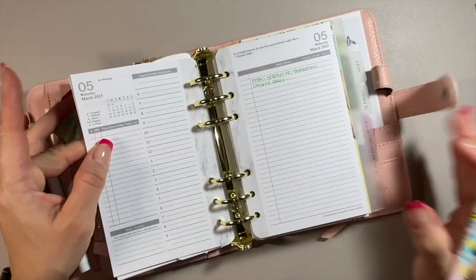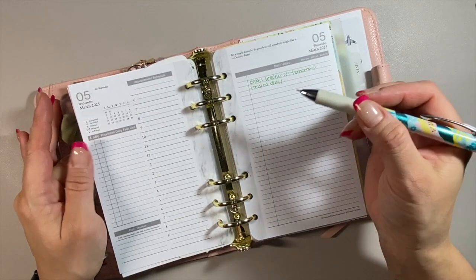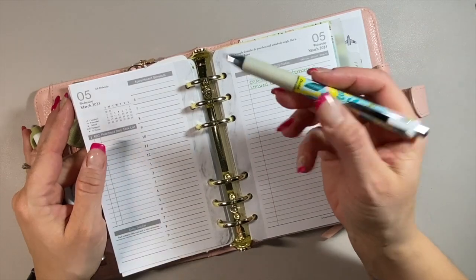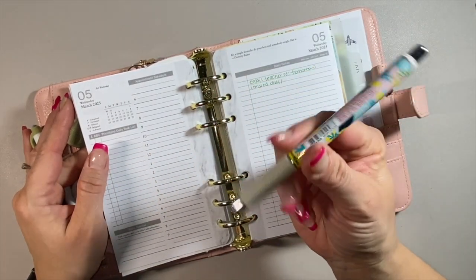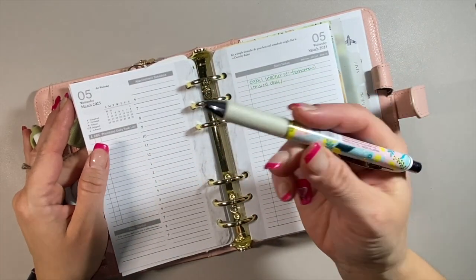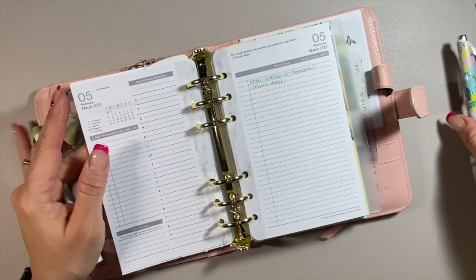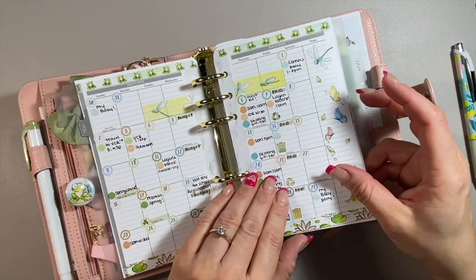I forgot to mention this. I thought it would be fun to write in green. I don't know if I'm going to be doing that the entire month. I do have a black pen too, but I had a refill. It's still a needle tip, but it's green ink from my Pentel Energel. So you can get all different colors of ink, which is fun.